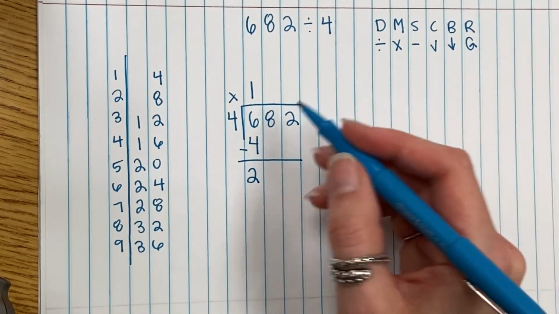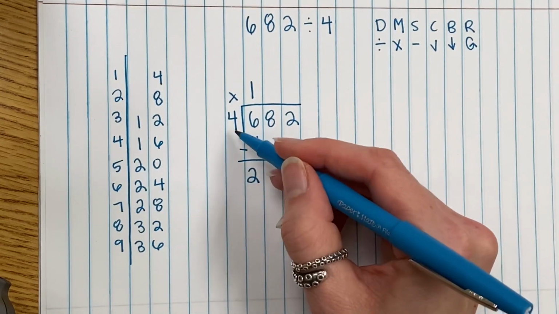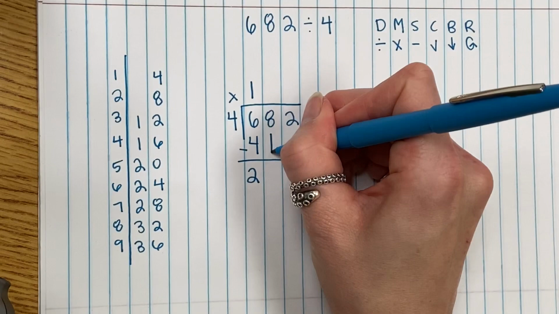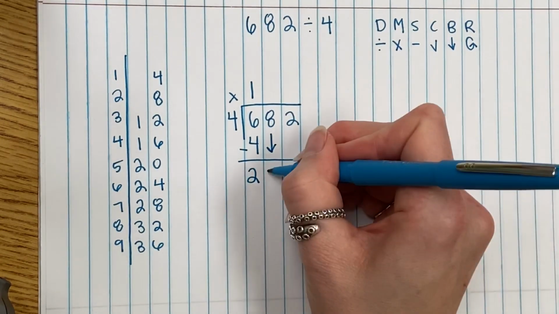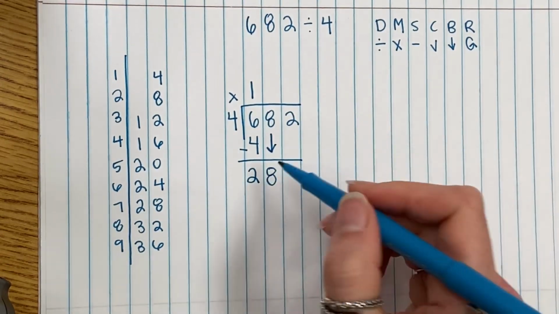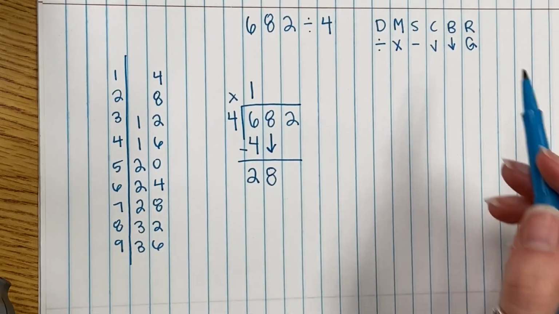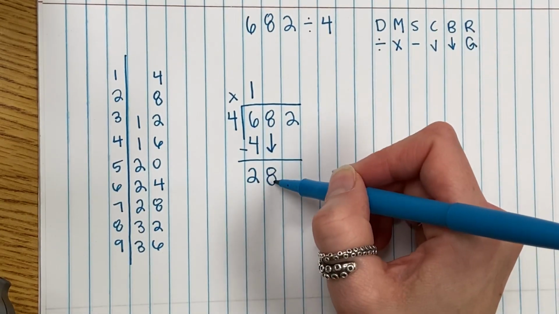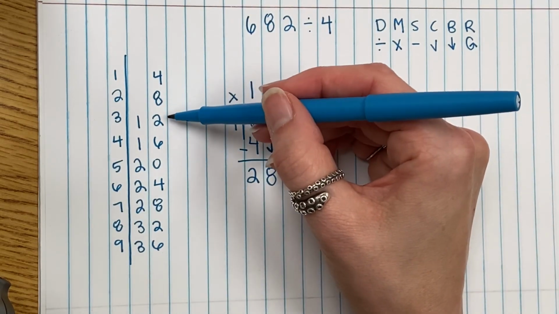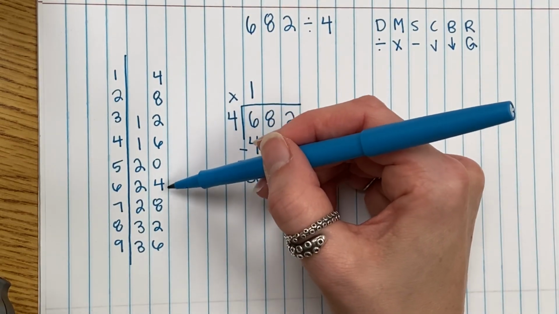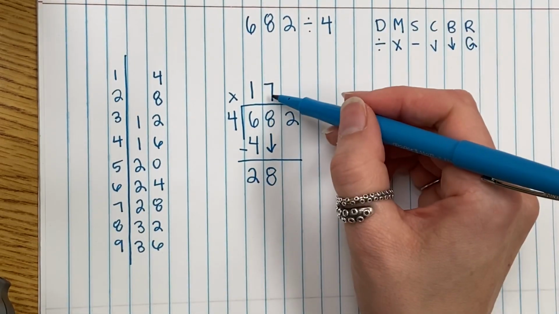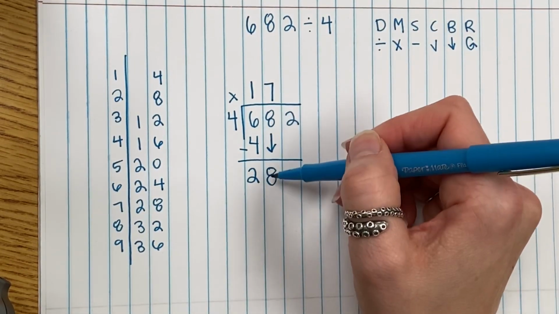So next I need to check to make sure that my remainder of 2 is smaller than my divisor of 4. If it is, I can go ahead and bring down the next digit from my dividend, creating a smaller dividend of 28. So I'm going to repeat my steps starting with division. 4 can divide into 28 1, 2, 3, 4, 5, 6, 7 times. So I'm going to put my digit in my quotient above the number that I'm dividing into.